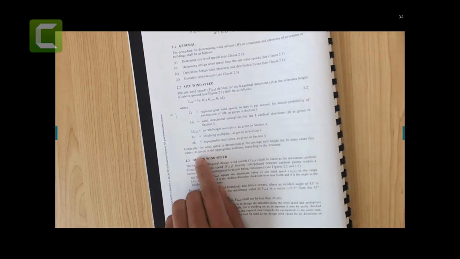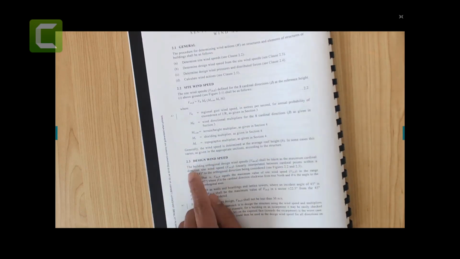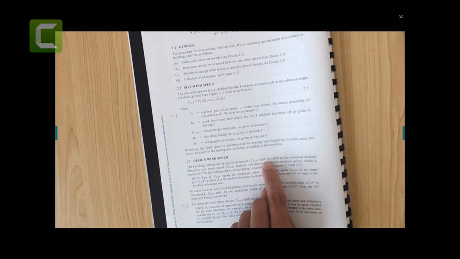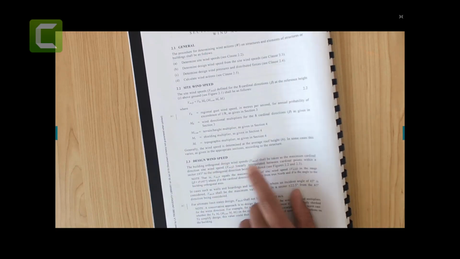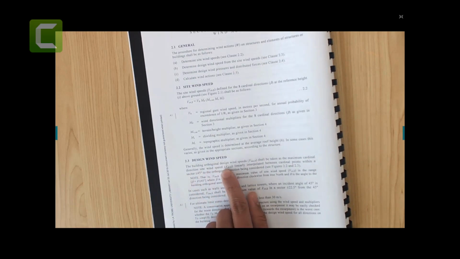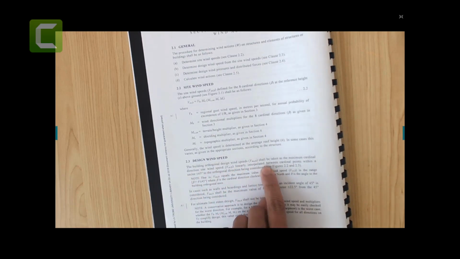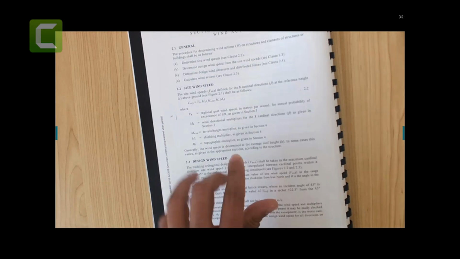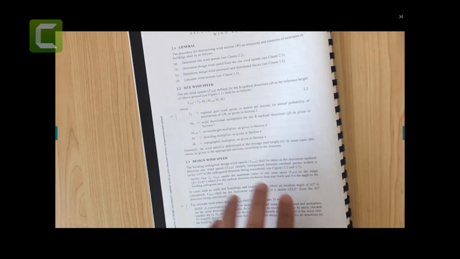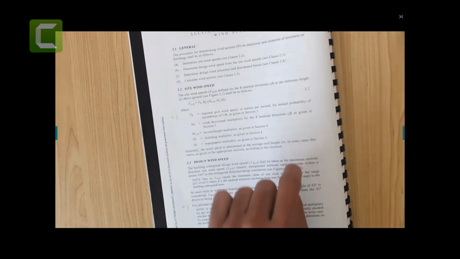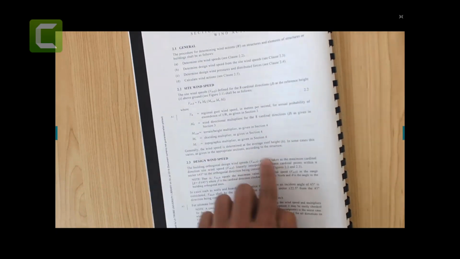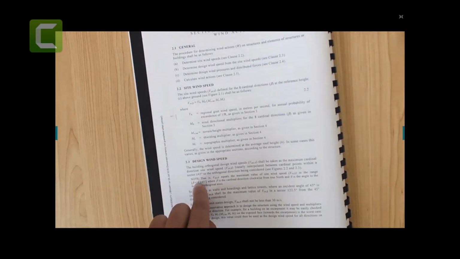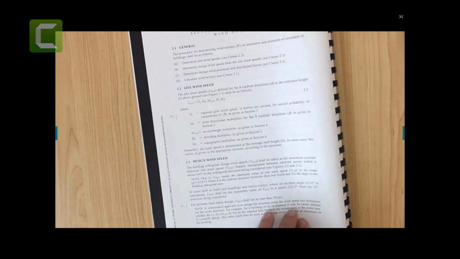If you go to clause 2.3, you have design wind speed. The building orthogonal design wind speed V design theta shall be taken as the maximum cardinal direction side wind speed V side beta, linearly interpolated between the cardinal points within the sector plus or minus 45 degrees to the orthogonal direction being considered. It's not easy to mathematically do these 3 lines, but keep in mind this information, plus and minus 45 degrees and so on.